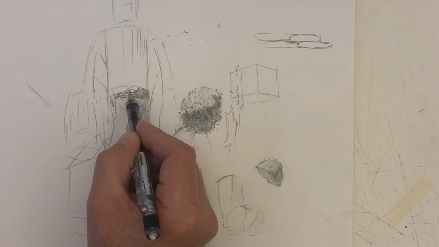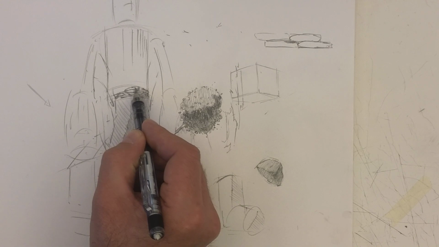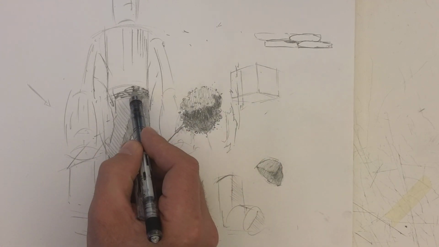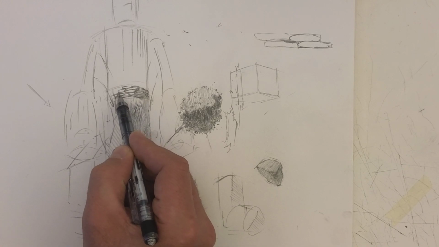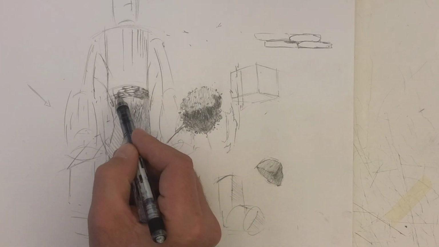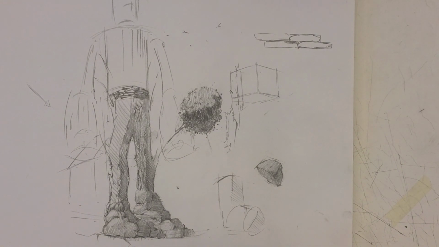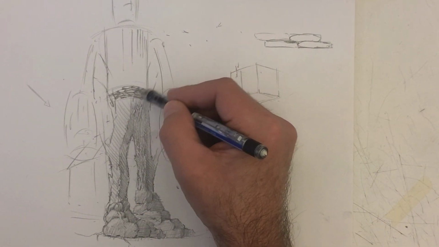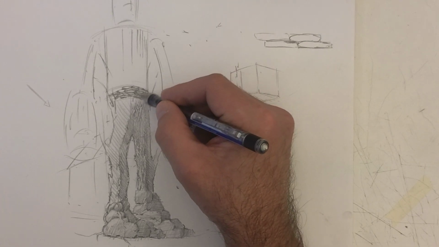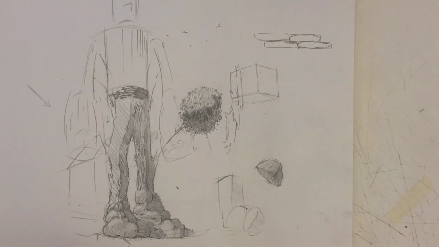I'm moving over into the light here. These are all facing the light. I want to let myself darken them because they're not that light, lessening the details in the shadow side.